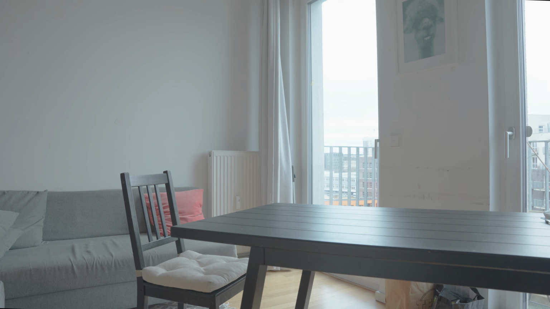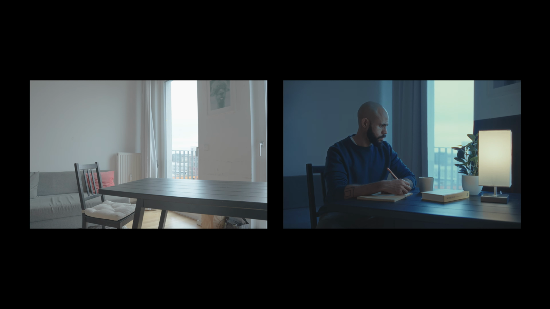This breakdown is not really meant to be instructional, so it doesn't really matter what equipment I used. What could be useful is understanding the process, the path that I took to get from point A to B, and maybe applying those principles in the future when you have a similar shot to light.